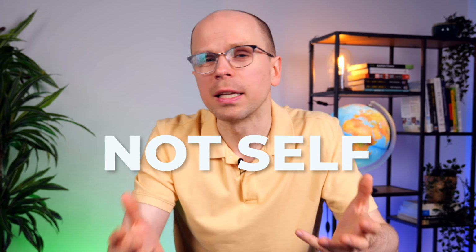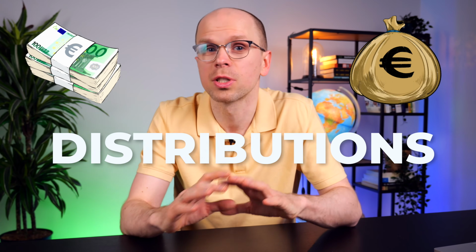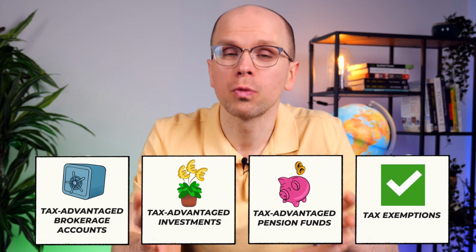Third, tax-advantaged pension funds. In many countries, you can get tax rebates or generous tax exemptions when investing in pension funds. The downsides are that pension funds typically charge significant fees. They're usually not self-directed, you don't control the investments, and you may not be able to withdraw the money before retirement. And fourth, tax exemptions. In some countries, the first few hundred or the first few thousand euros of capital gains or distributions each year may be tax-free. Naturally, in some countries there are other tax optimization opportunities, but these 4 are the big ones.